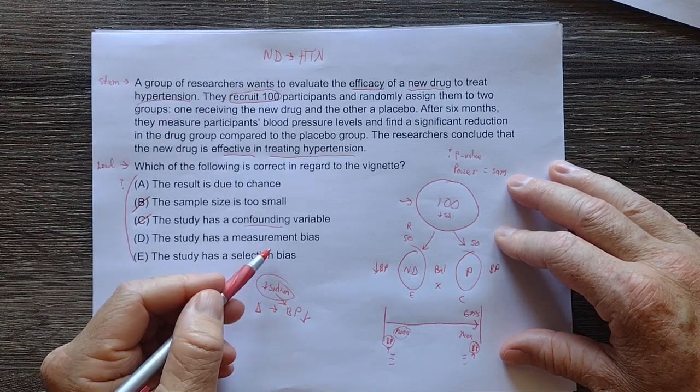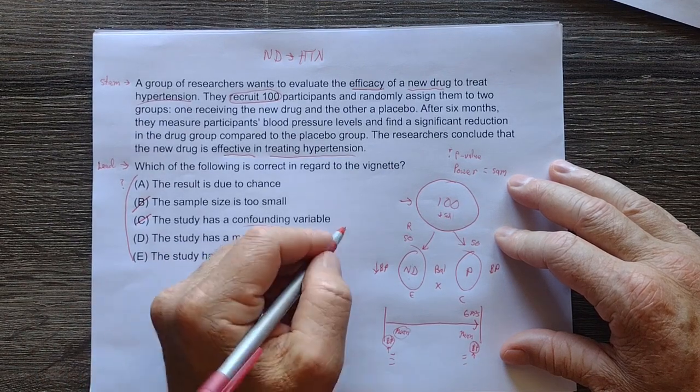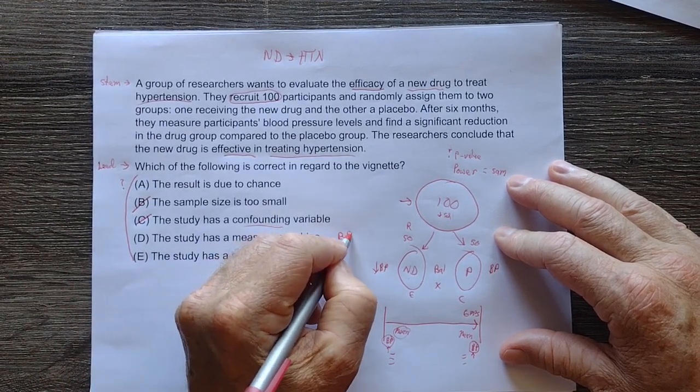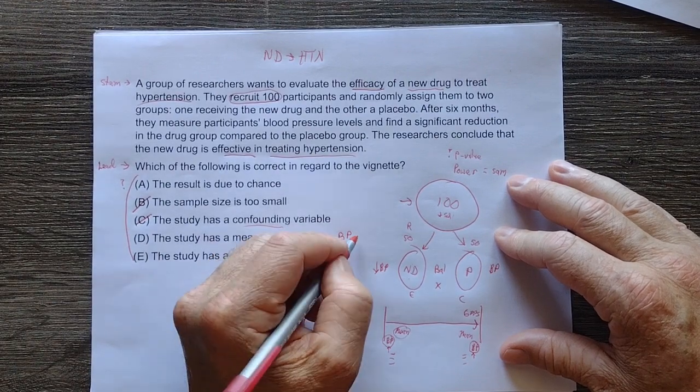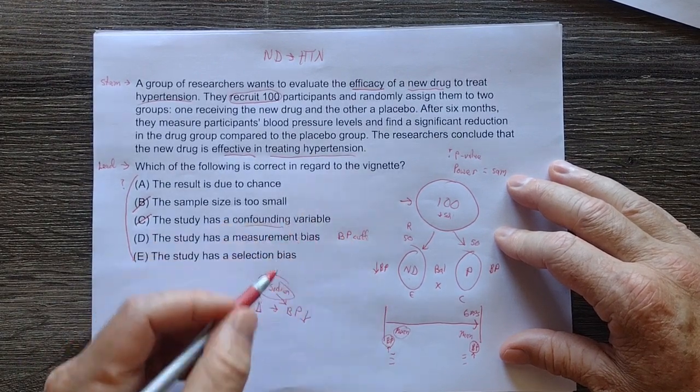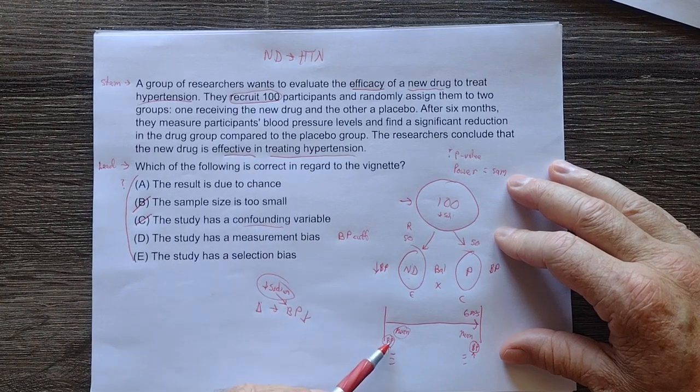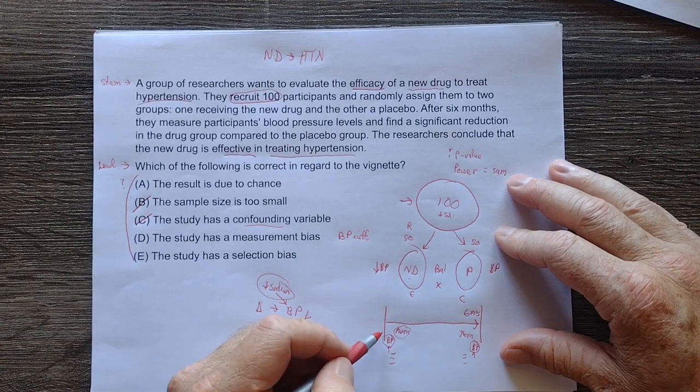Study due to measurement bias. Well, that's possibly true. So a sphygmomanometer, or blood pressure cuff, right? There might be problems with when we measured the blood pressure in one group versus the other.